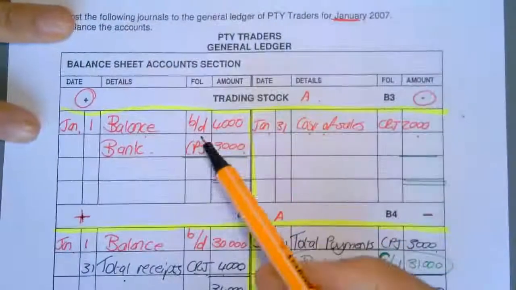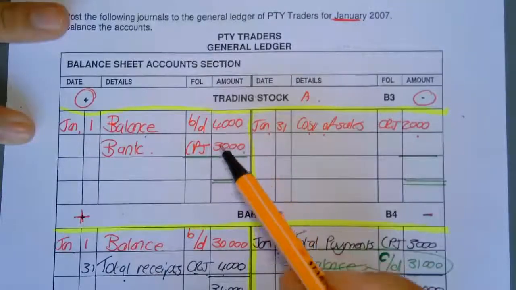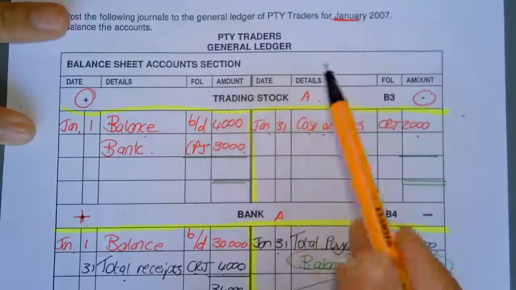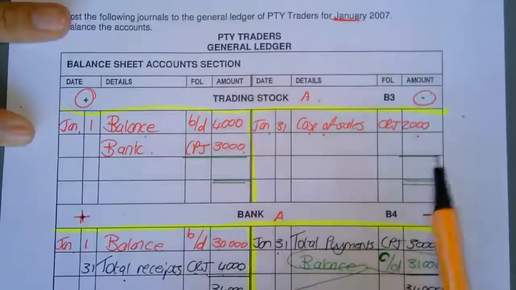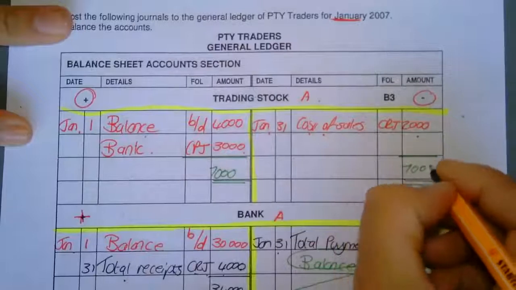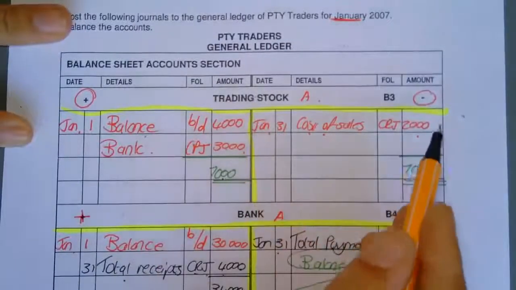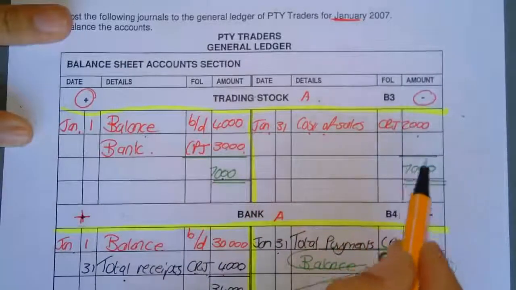Now you ask yourself, which of these two amounts is the largest? Here we have 7,000 Rand. Here we have 2,000 Rand. So the largest amount is 7,000 Rand. So you place that into the total column. 4,000 plus 3,000 is 7,000, but 2,000 is not 7,000.